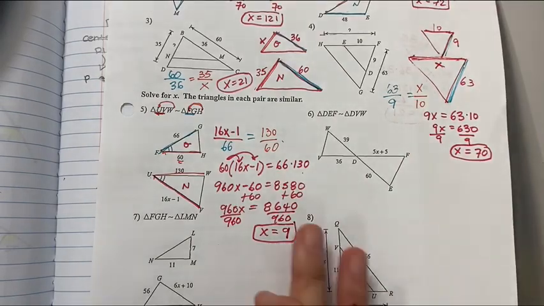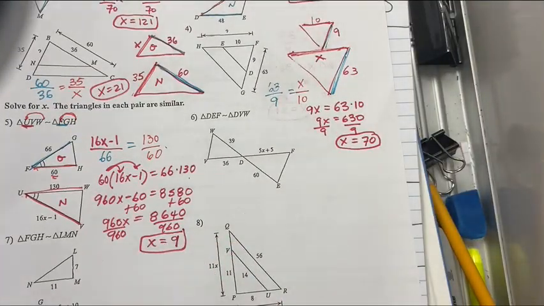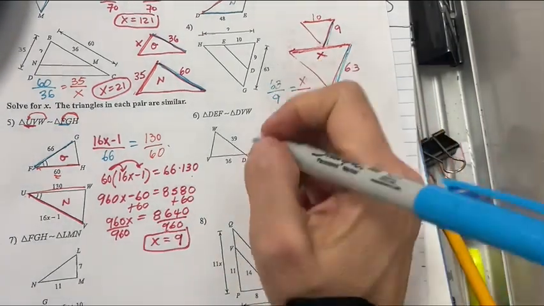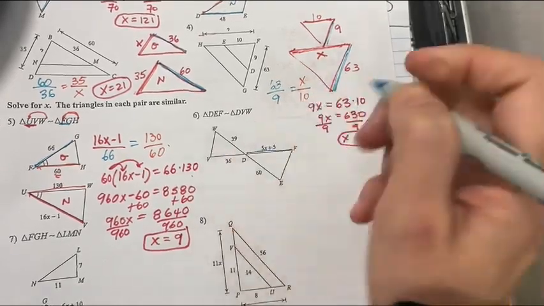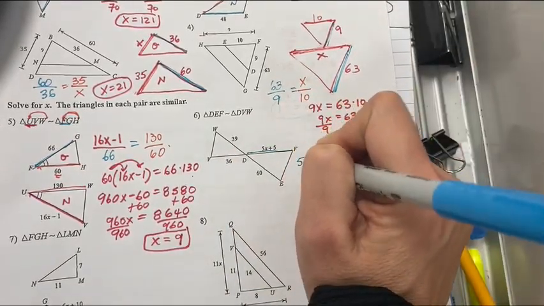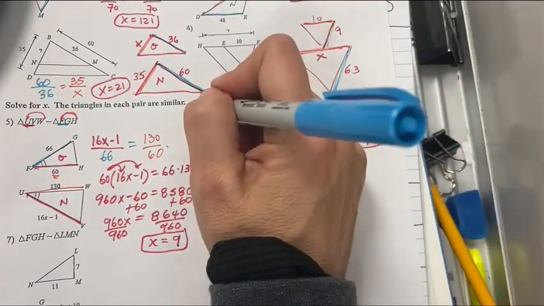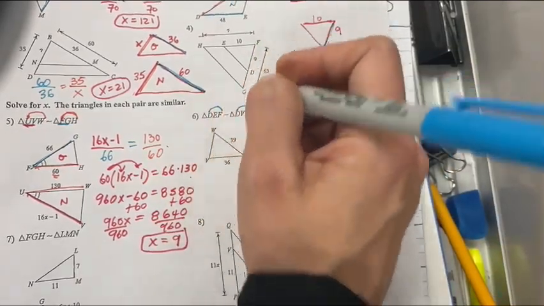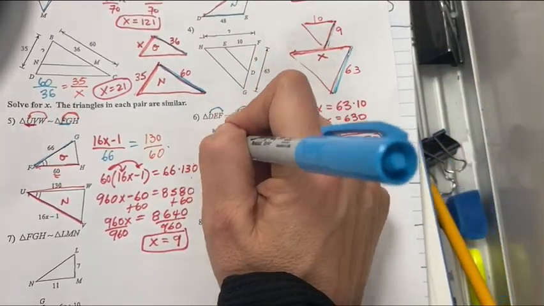All right, now let's take a look at this one. It looks like this length, 5x plus 5, would correspond to DF, so first and last. So my corresponding side has to be DW.